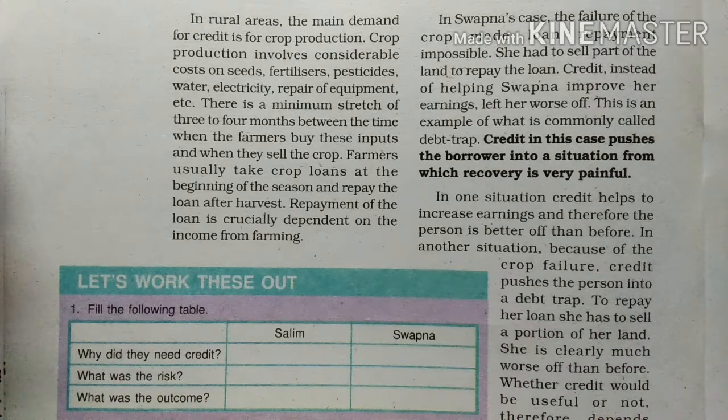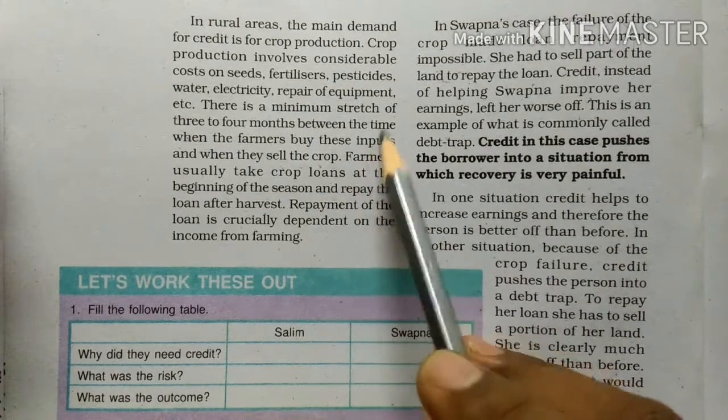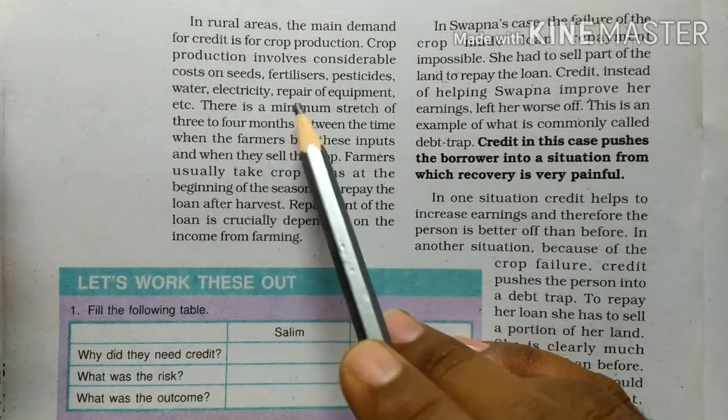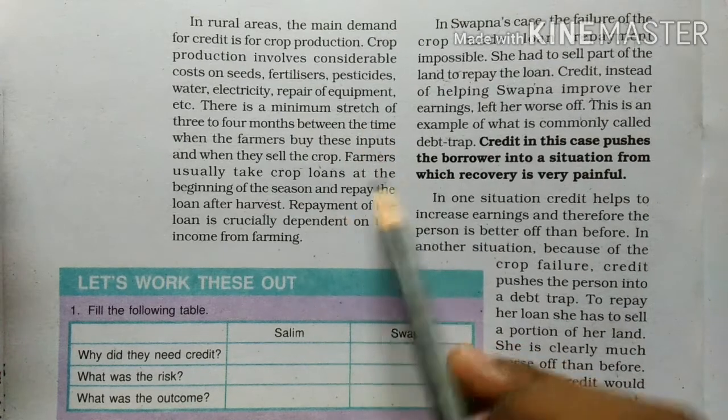There is a minimum stretch of 3 to 4 months between the time when the farmer buys these inputs and when they sell the crop. These inputs are seeds, fertilizer, pesticide, water, electricity, and repair of equipment.